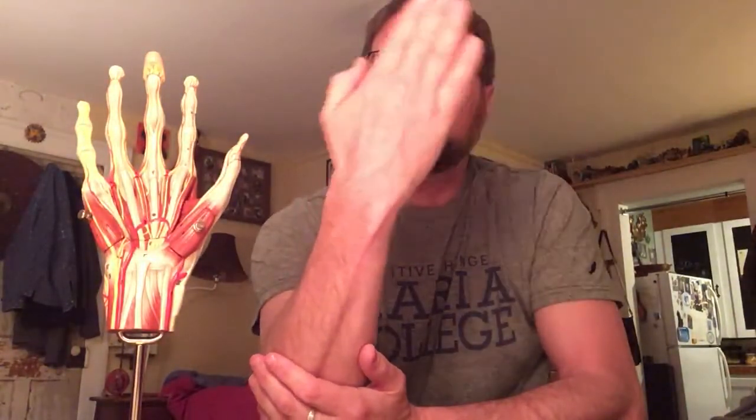The movements and muscles of the wrist and hand. So we begin with our wrists, which is the articulation between the distal radius and the first row of carpal bones, specifically scaphoid and lunate. We have the opportunity to do flexion, extension, and then our deviations ulnarly and radially.